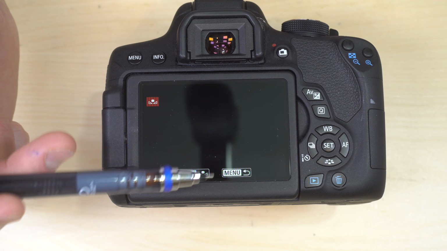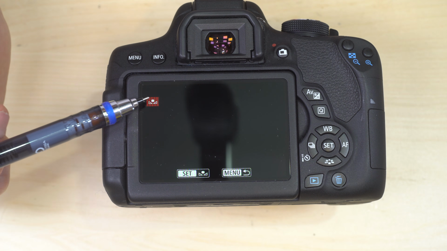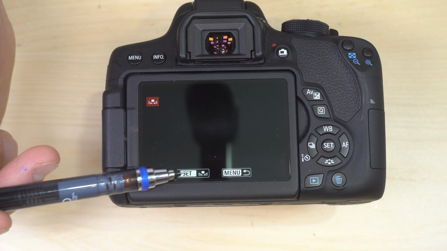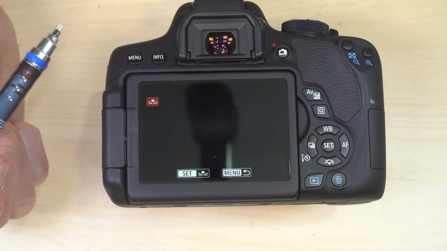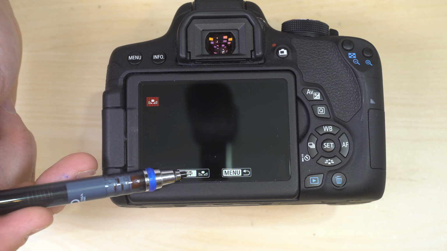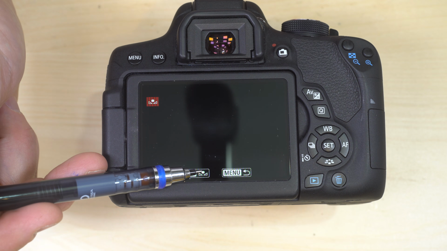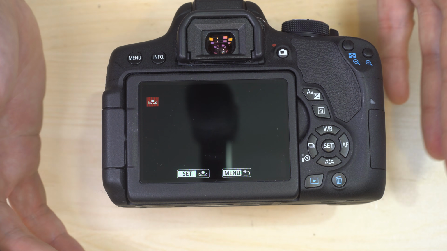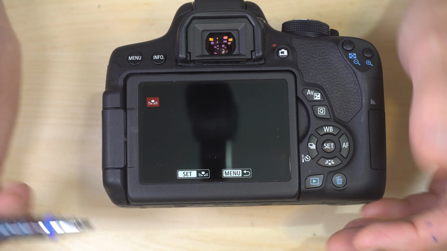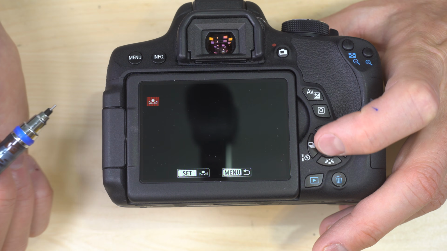Take a photo of it, and then you would use that photo to set your custom white balance so that every time you use that same setup in the future, you can use that custom white balance setting to control your white balance in that very specific environment to have consistent results.